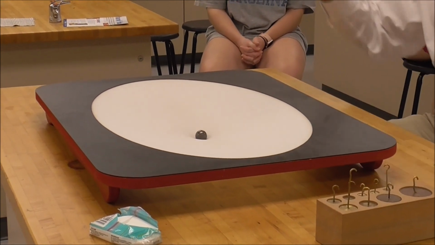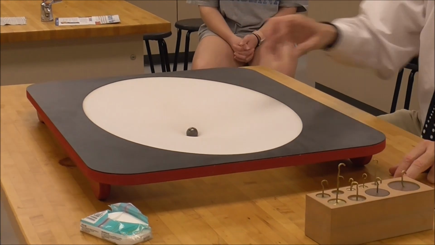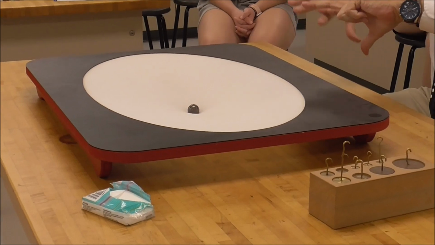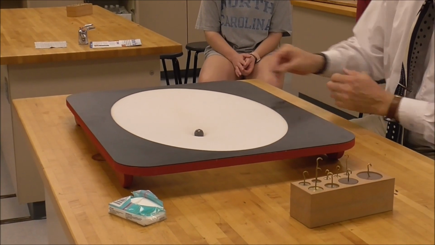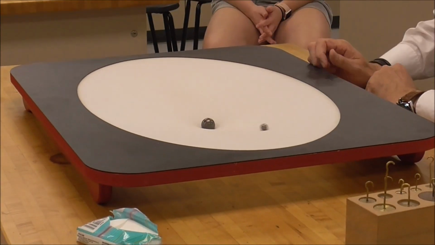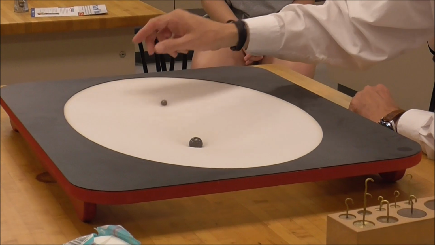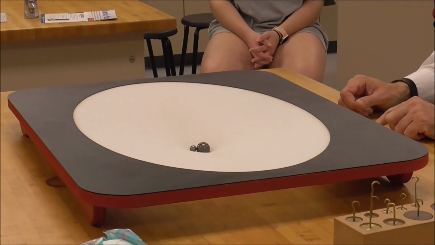Imagine this is our solar system and this is the sun. The sun has created this huge gravitational well that distorts space and time. Now when I roll this past, it doesn't travel in a straight line. It travels in a curved path.